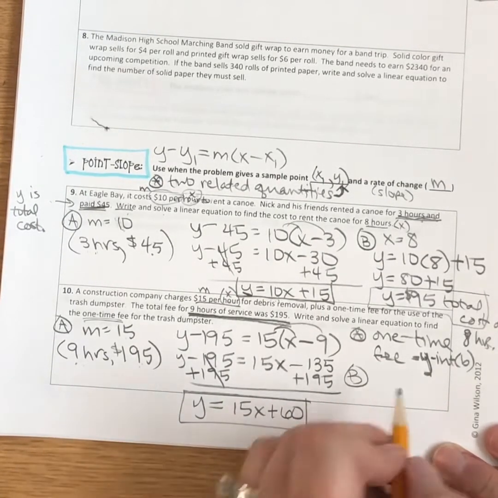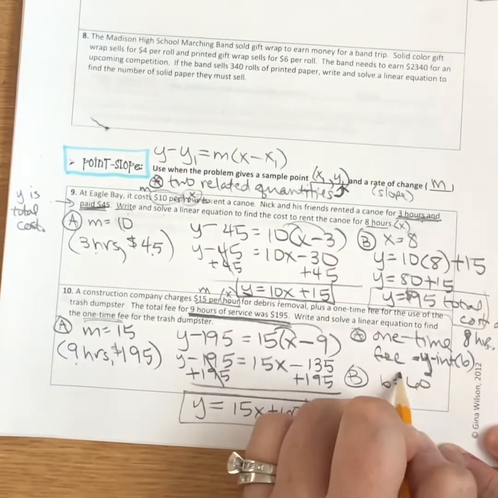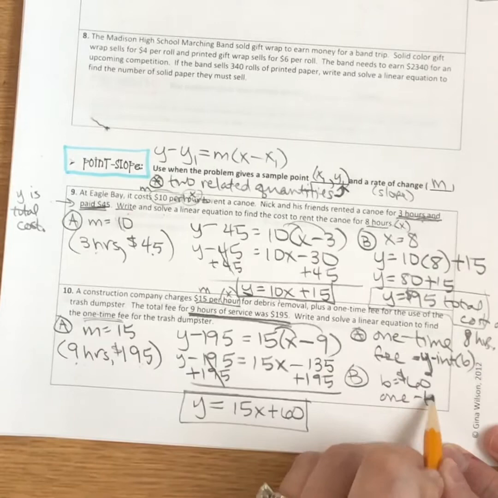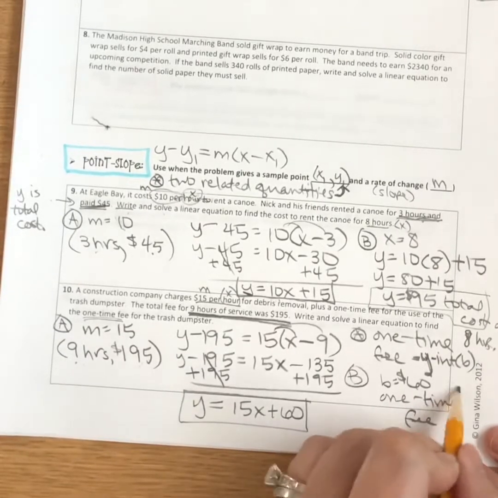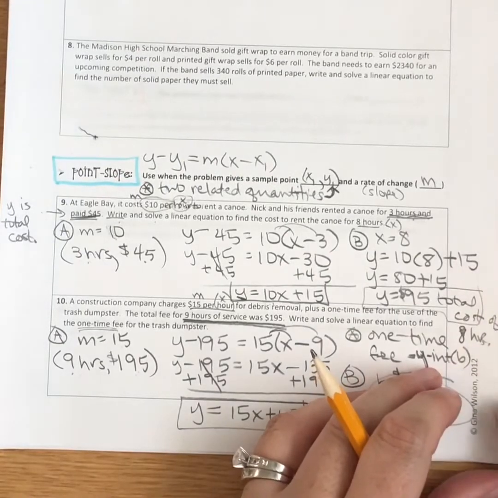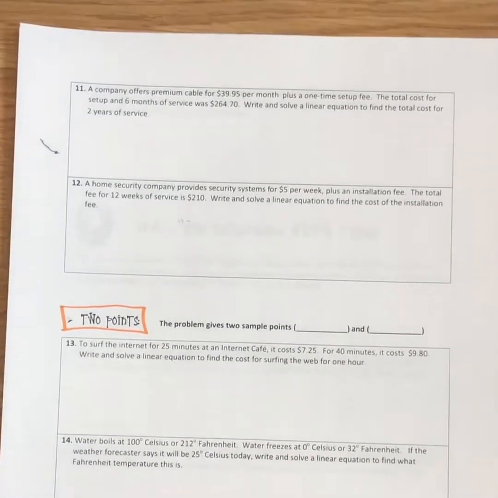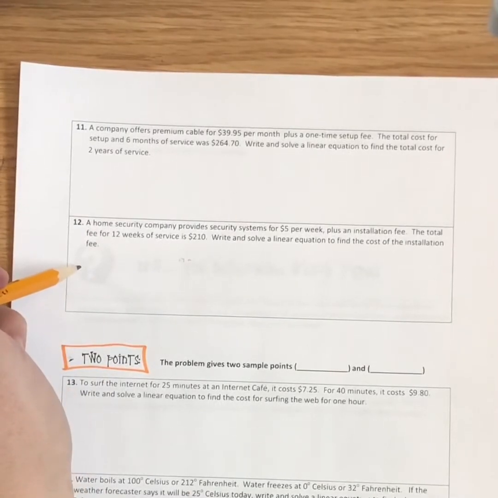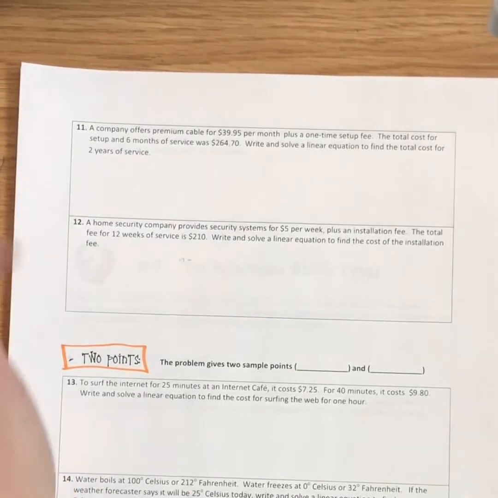We just know that the b value is 60, and so that's the one-time fee, $60, and we're done. Okay. So go ahead, do 11 and 12 on your own, then check the answer key, so pause the video.